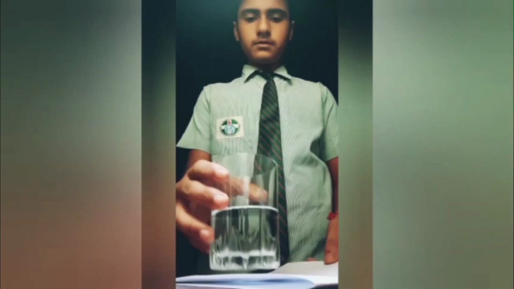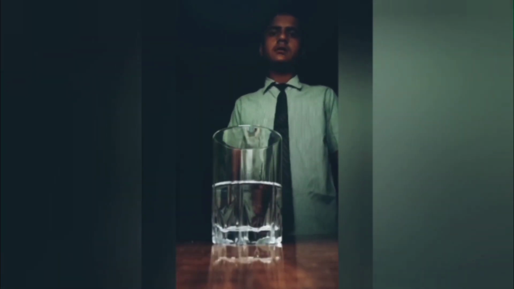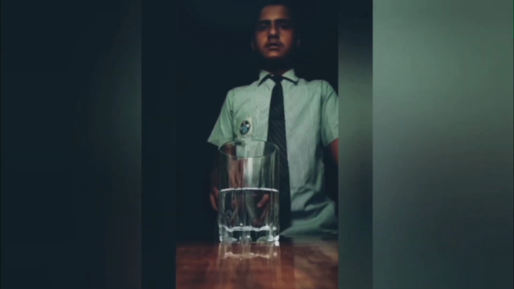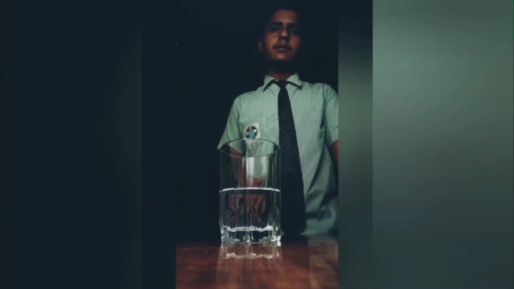Now I am going to keep this glass on paper. Now I will pull this paper. In this activity the glass was at rest, so when I pull the paper, the glass continues its state of rest because it is not compelled by an external force.